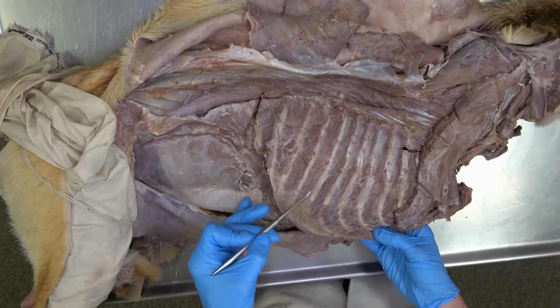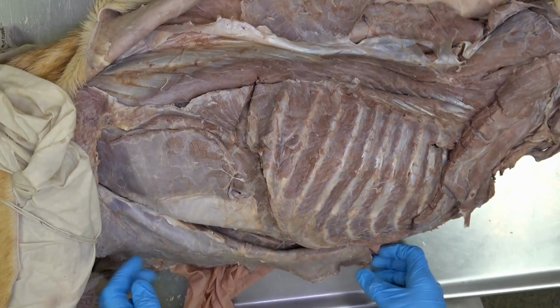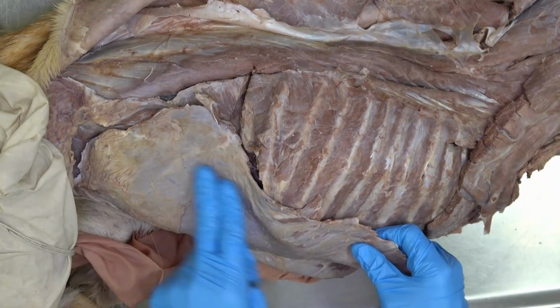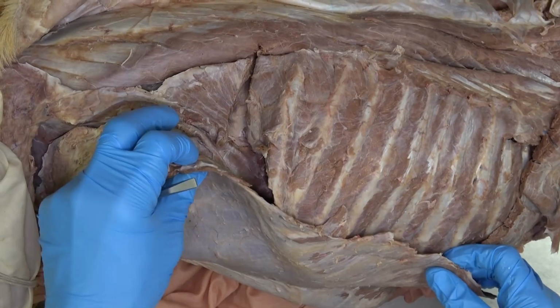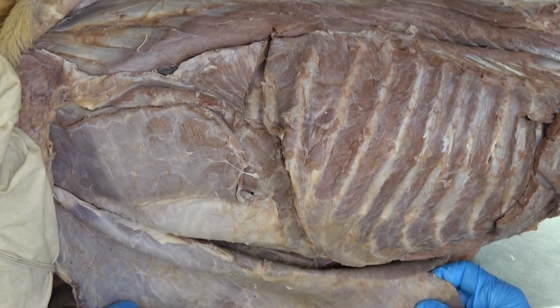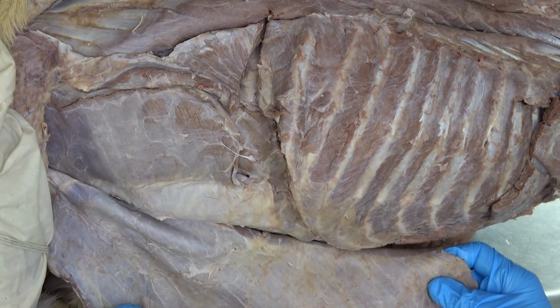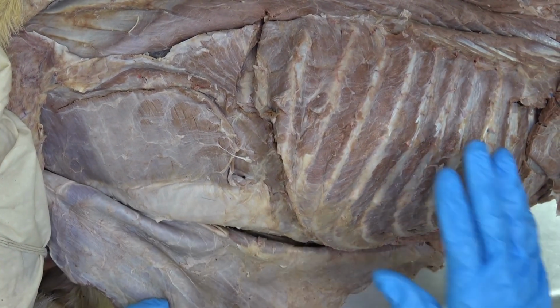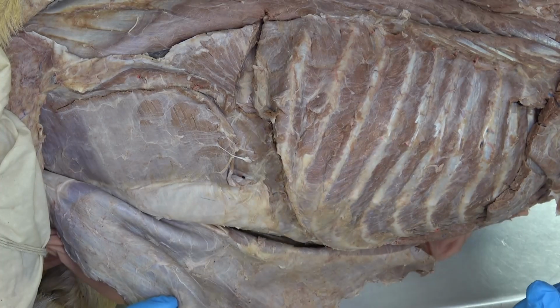Here we're going to be looking at some of the intercostal muscles as well as some of the flank or abdominal wall muscles. One thing to notice about these muscles is that the fibers are going to be oriented in similar directions between both the intercostal and abdominal muscles.